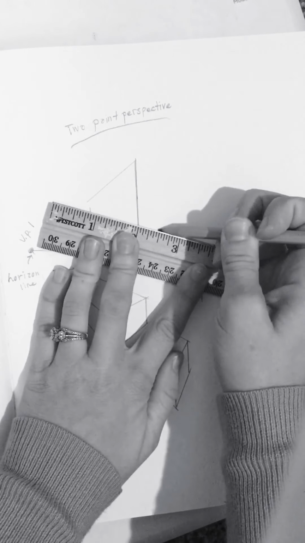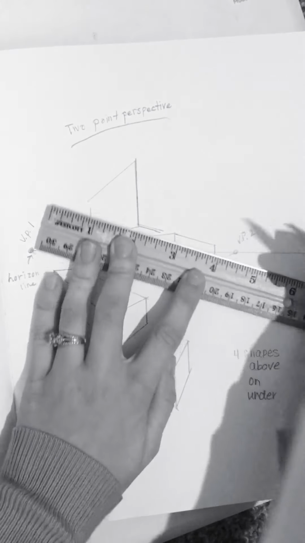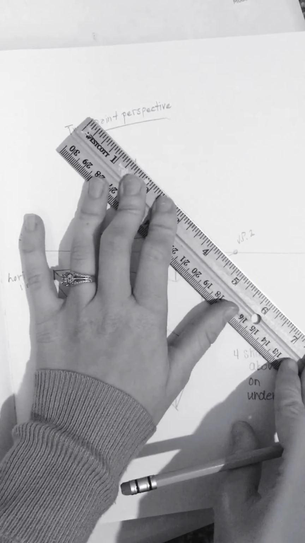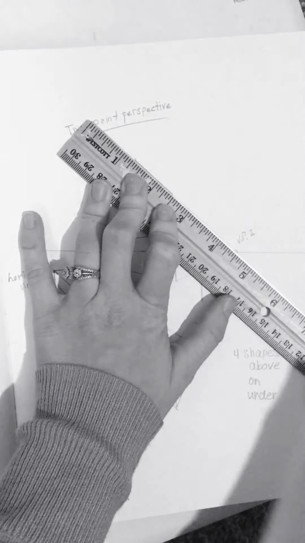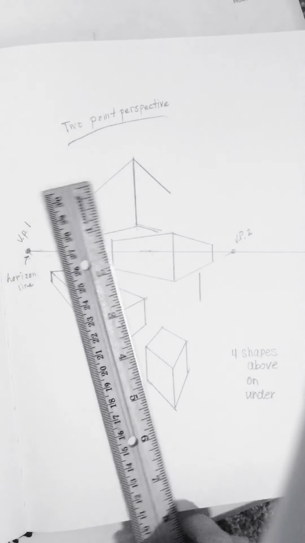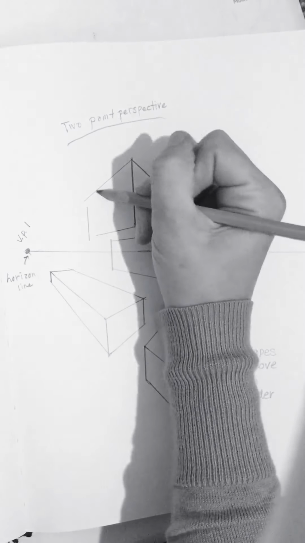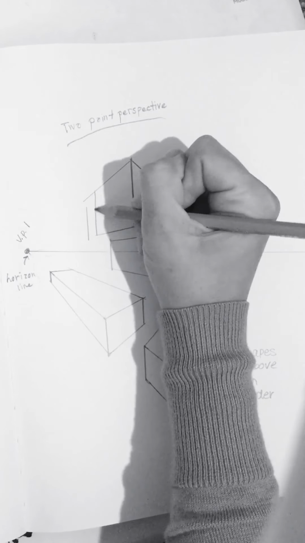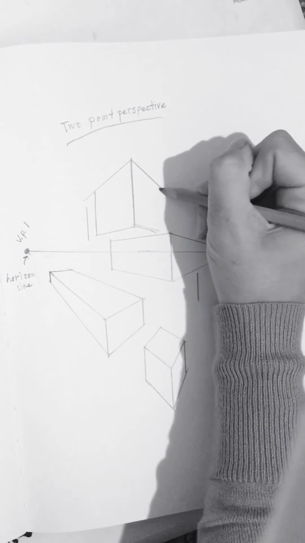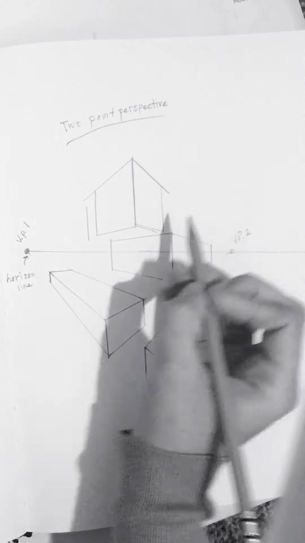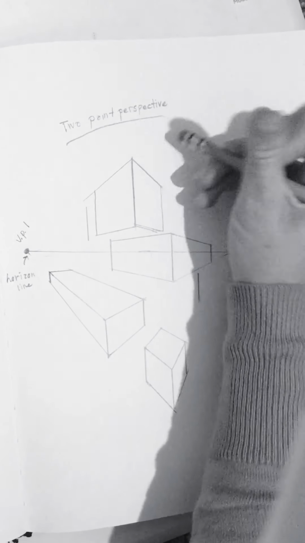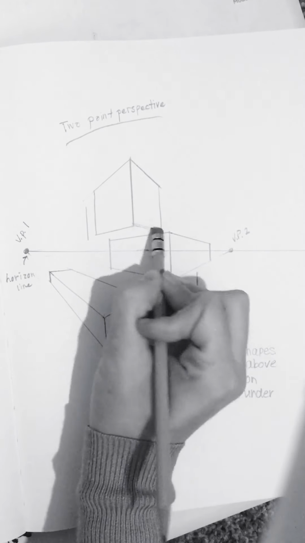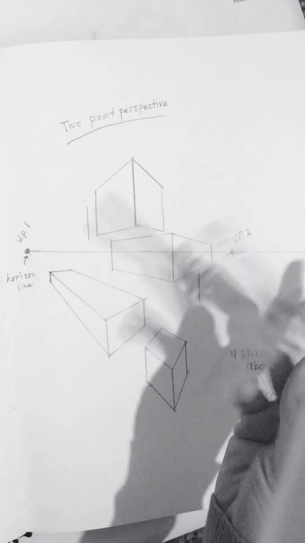Oops. And then I'm going to do that for the top of my vertical line. And again, you can stop wherever, but you will have to connect your lines. Okay, this time I'm going to erase any leftover tail marks from the lines that I don't want, or any mistakes.